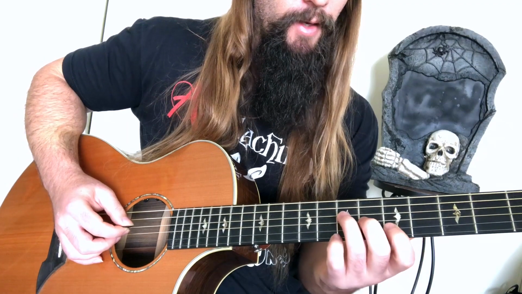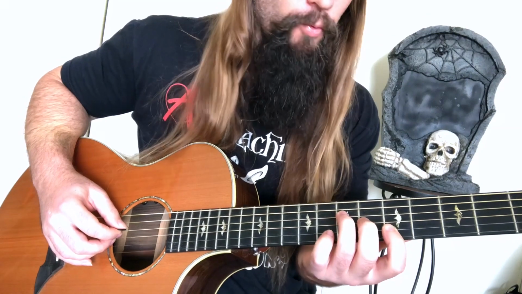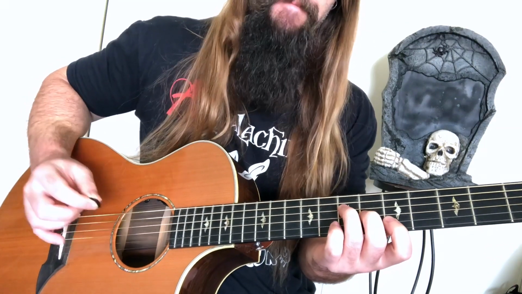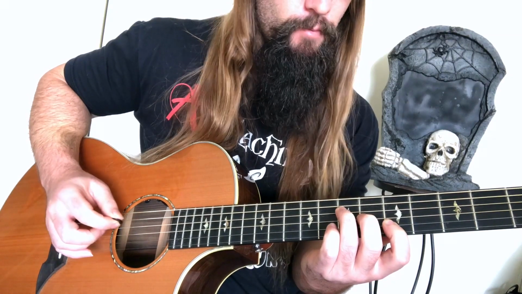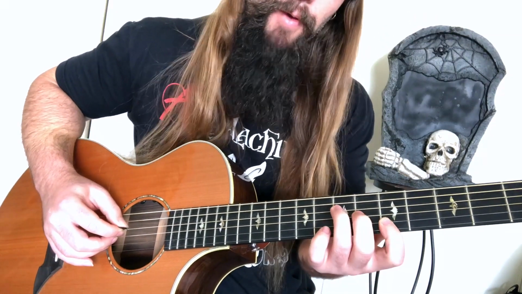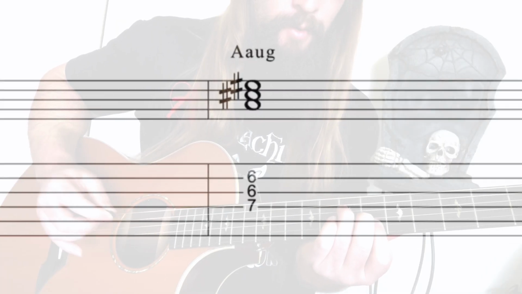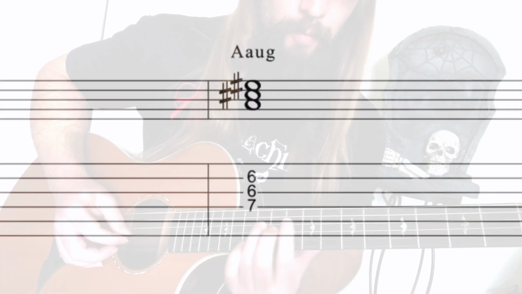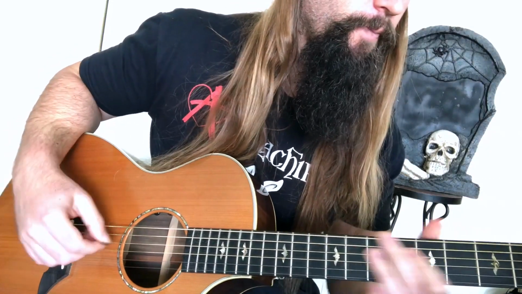And then finally, the augmented triad, which is a major triad with a raised fifth degree. So if that's our major triad, A, C sharp, and E, the augmented triad, you take the fifth up a half step, and you get that sound. Very creepy sound. That's the stair falling sound.